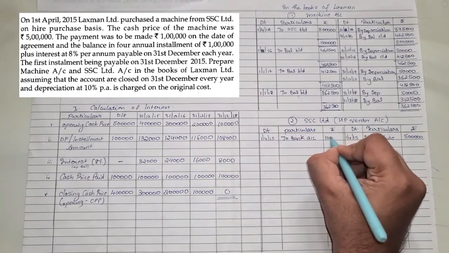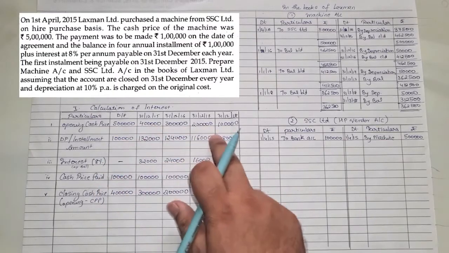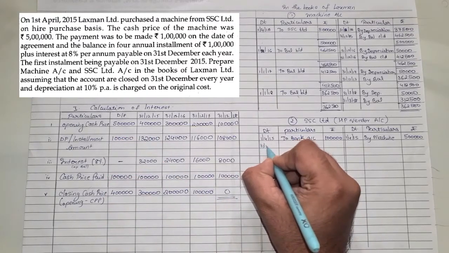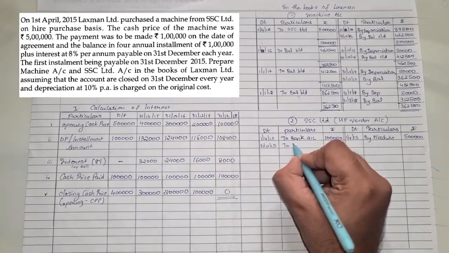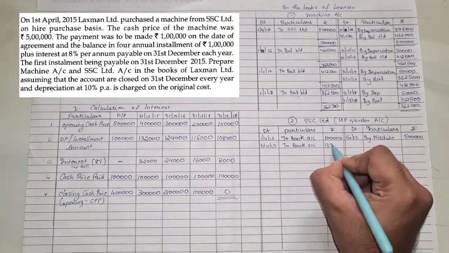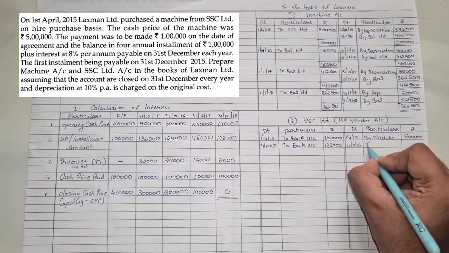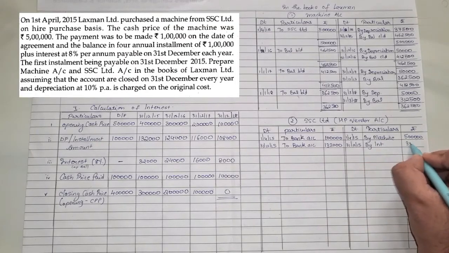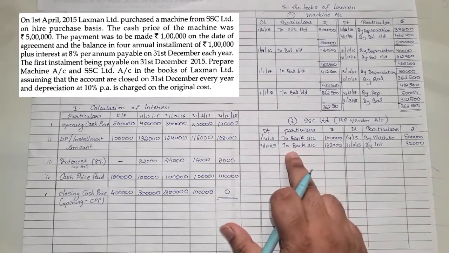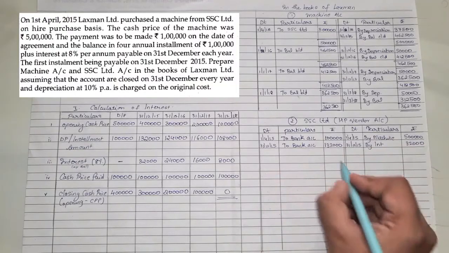This entry is only going to be in the very first year, because the down payment was only made at the start of buying. The rest is only going to be the installments of 4 years. In the same year, at the end of the year, 31st December 2015, we paid the first installment. So I'll write here to bank account. We made the first installment of 1,32,000, and on the same date we even paid interest of 32,000. You just have to remember installment, interest, installment, interest, and that will keep repeating again and again.